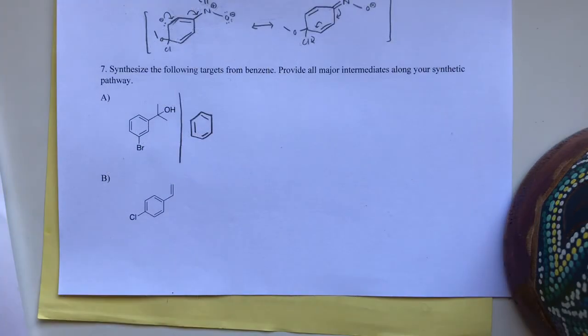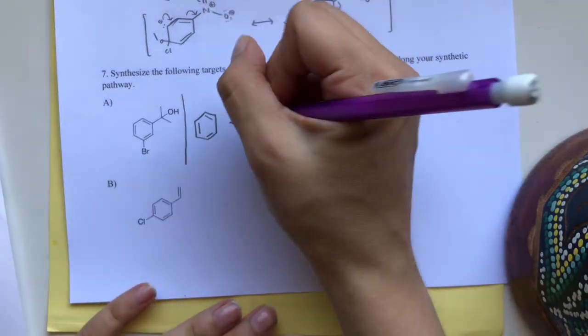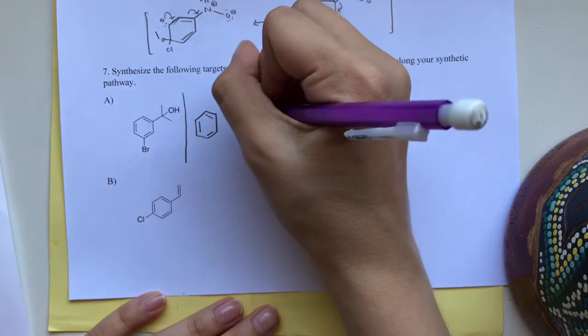Number 7. Synthesize the following targets from benzene. Provide all major intermediates along your synthetic pathway. So starting from benzene, this molecule will undergo Friedel-Crafts acylation.